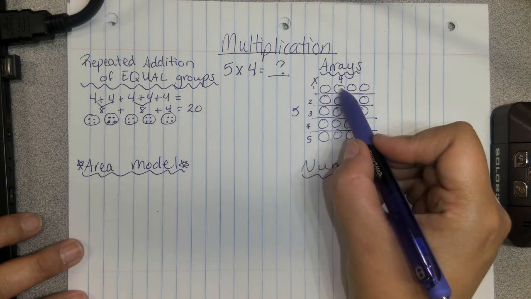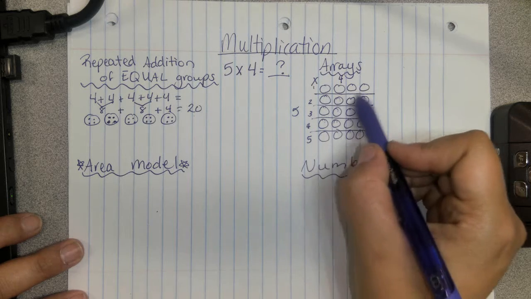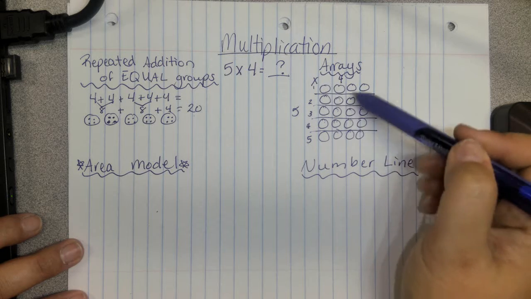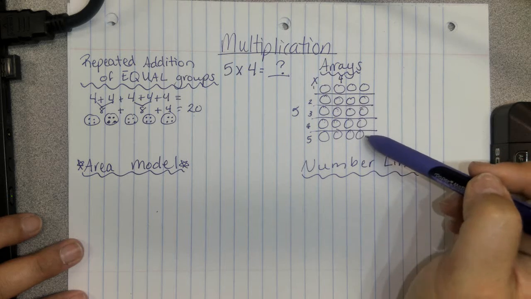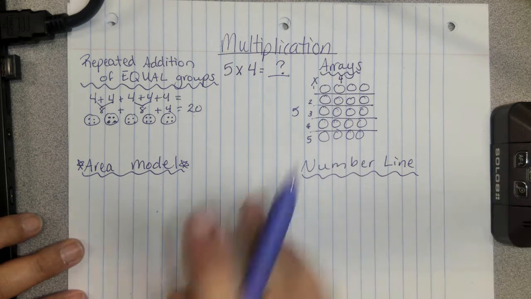They can count by skip counting 2s. 2, 4, 6, 8, 10, 12, 14, 16, 18, 20. They can skip count by 5s. 5, 10, 15, 20. So they're going to get the same answer regardless. And this is why I like them working with manipulatives.